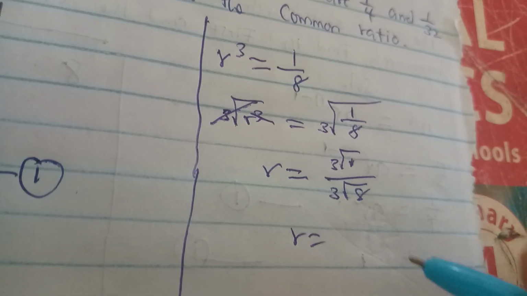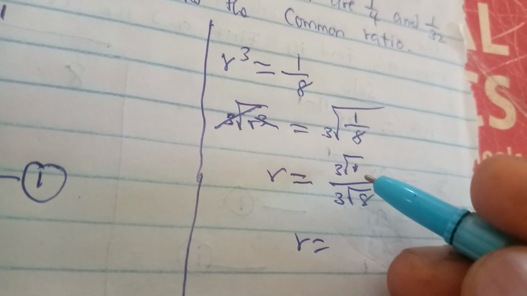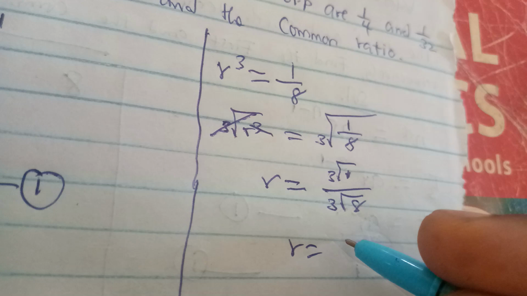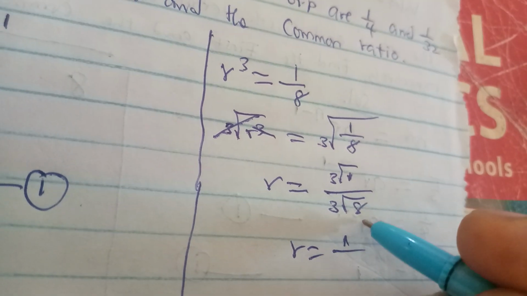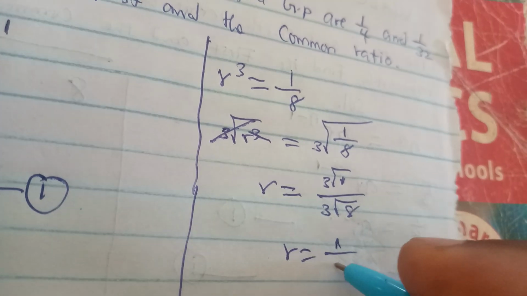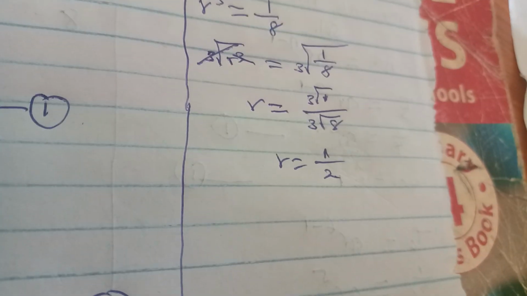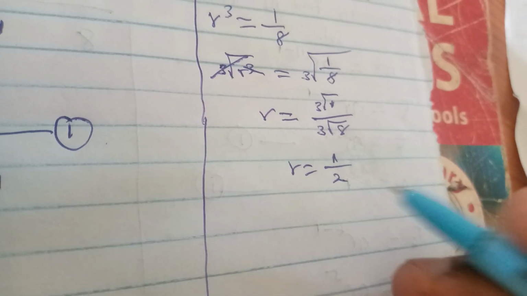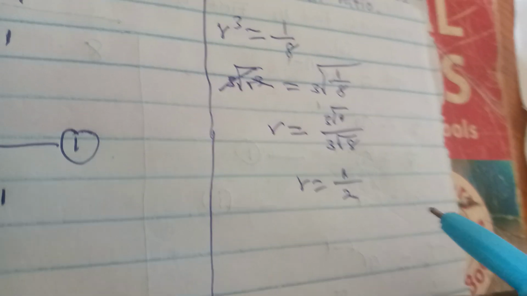The cube root of 1 means 1 can be multiplied by itself 3 times to still give you 1. So it's 1. The cube root of 8 means 2 can be multiplied by itself 3 times to give you 8. So the cube root of 8 is 2. So our common ratio r is 1 over 2.